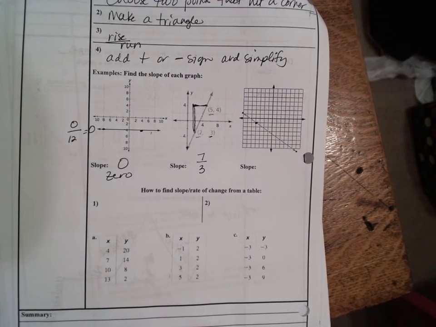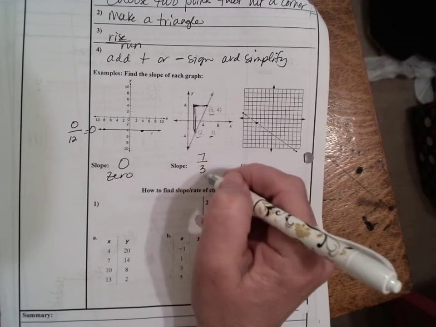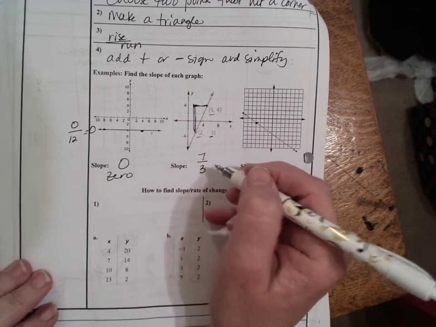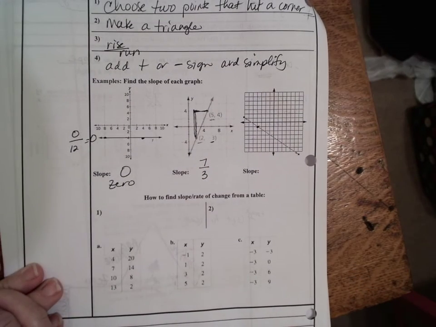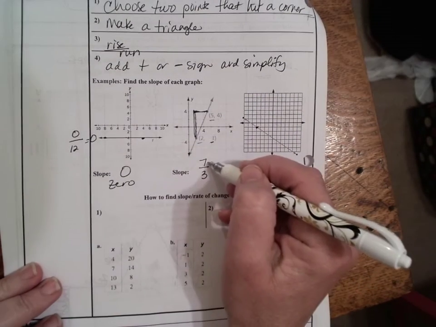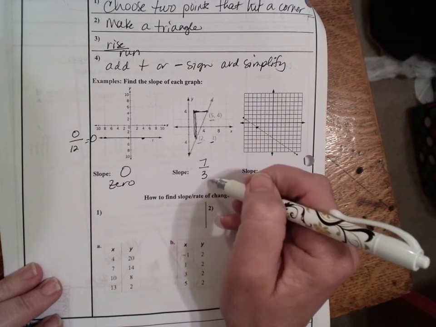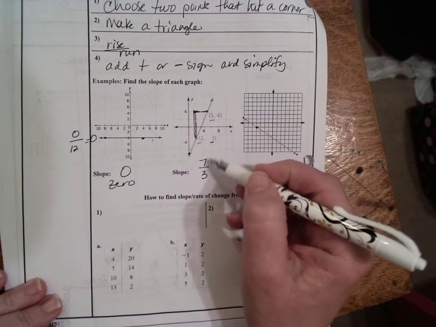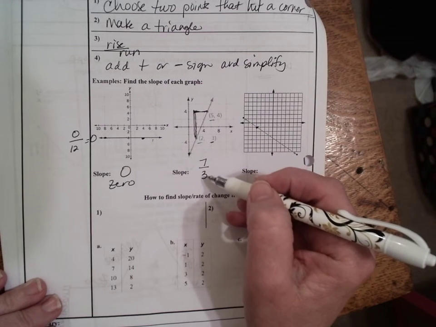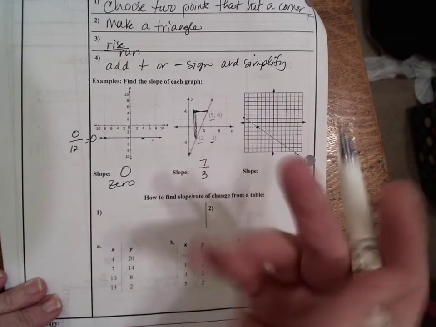Now, here's the deal with slope. Don't change it to an improper fraction. Leave it as 7/3, because this is one thing I forgot to tell you. It's a ratio of the change in y over the change in x. So leave it 7/3. So a ratio is written as a fraction. That's one of the ways you can write a ratio.